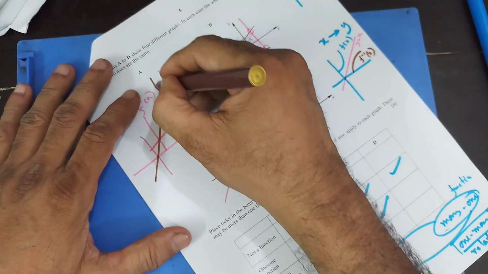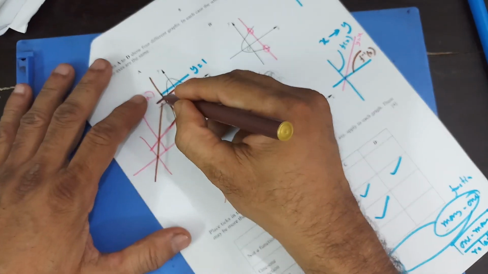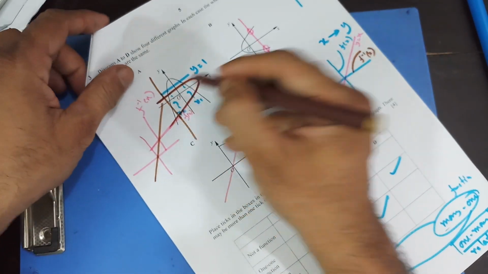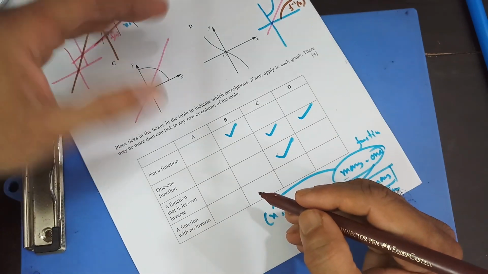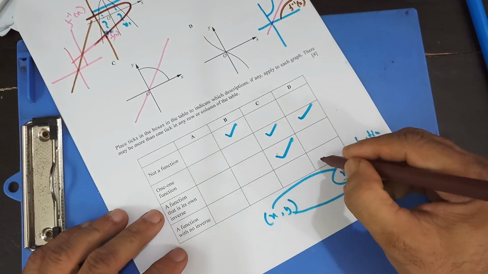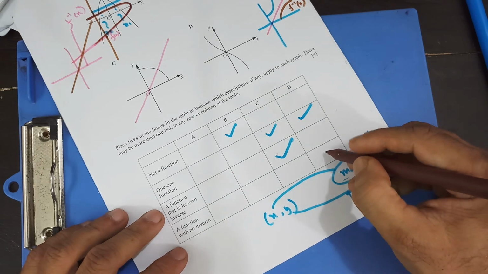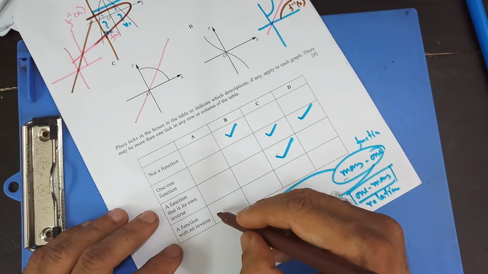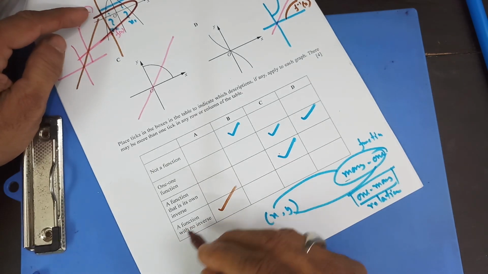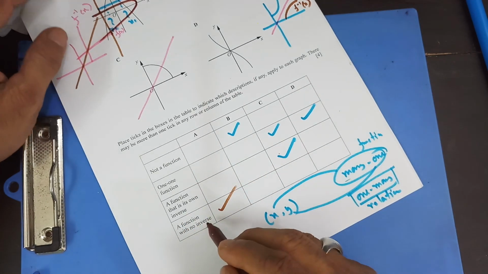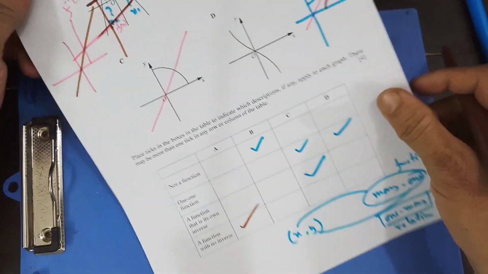When I draw the vertical line like that, it intersects at two different points. So this is not a function. It doesn't have any inverse. The inverse is not a function, so we're going to put a tick mark over here, that not a function. That's going to be A. It's a function, but it doesn't have any inverse. So that's that. I hope you understand that.